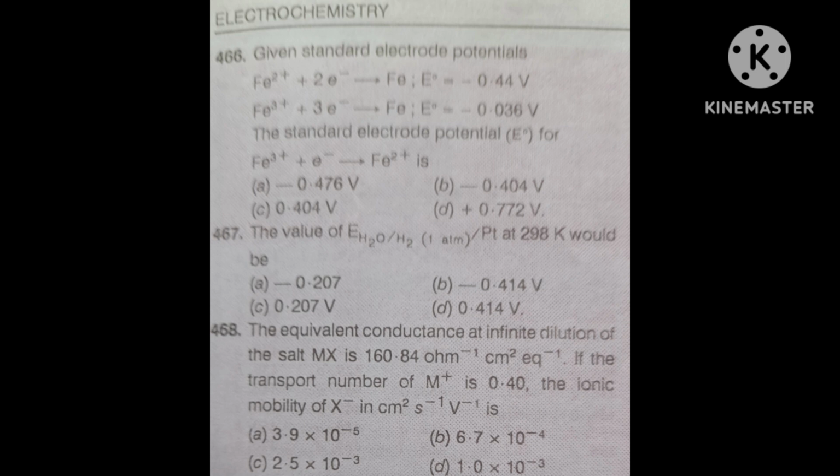Okay, by the use of the given two equations, you will get Fe3+ plus 1 electron equal to ferrous.